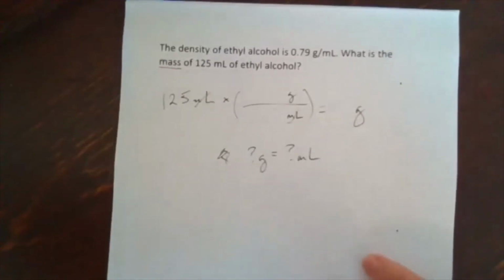And so we've seen previously that it becomes kind of this question of, well, how are these things different? Well, gram and milliliter, they're both metric units, which is great, but they measure different things. Grams measures mass, milliliters measures volume. There is no general relationship between those two. They're entirely different ideas.